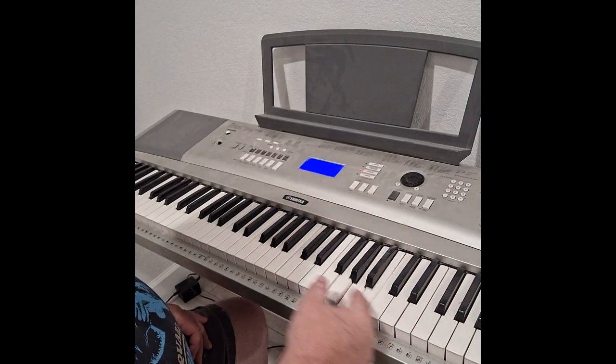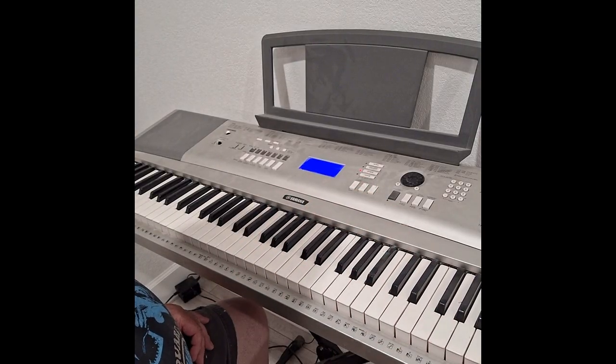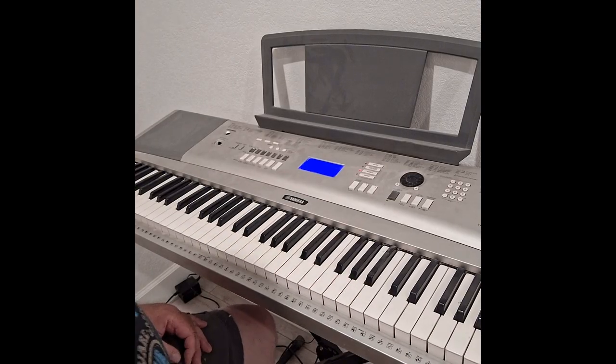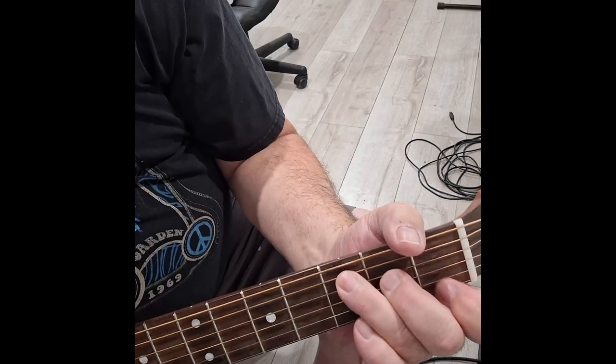Okay, so let's go take a look at a guitar, shall we? So here we've got a C chord.